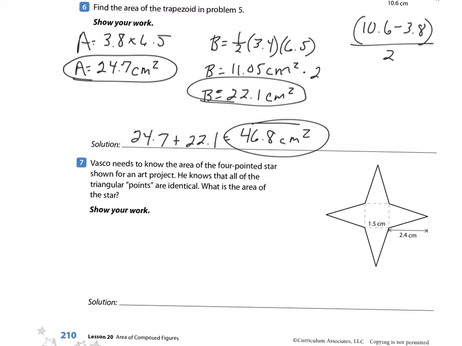Okay, taking a look at number 7. Number 7 says Vasco needs to find the area of the 4-pointed star. Taking a look at that, I'm going to label the rectangle A and the 4 triangles. Because there are 4 identical triangles, I'm going to label them all as B. Find the area of the rectangle. So we take length times width, so 1 1/2 times 1 1/2. That comes out to equal 2 1/4, and this would be in square centimeters.